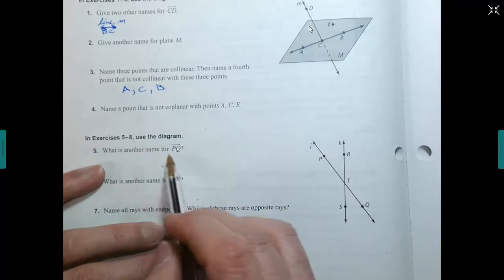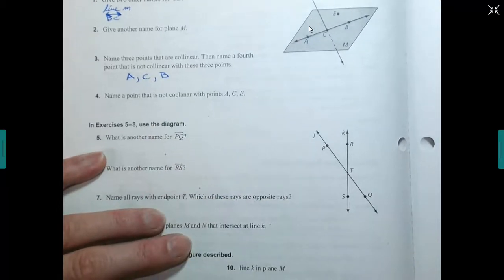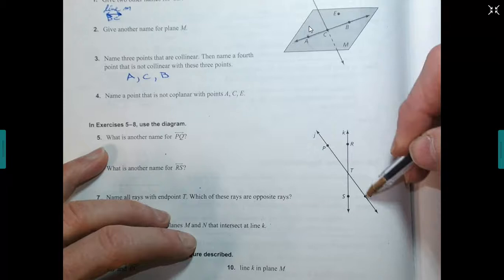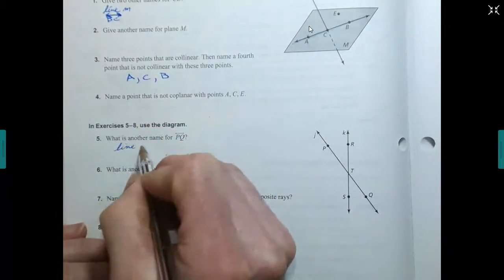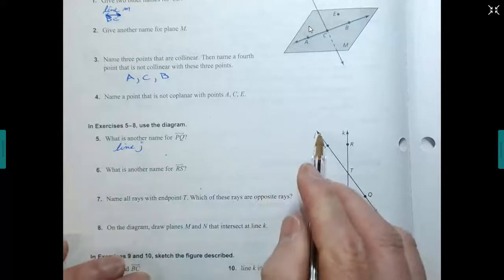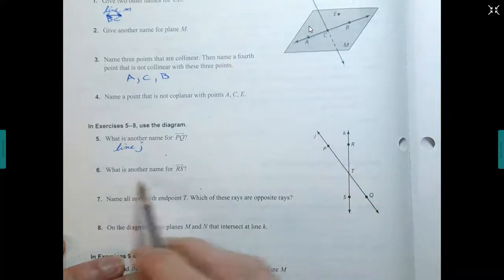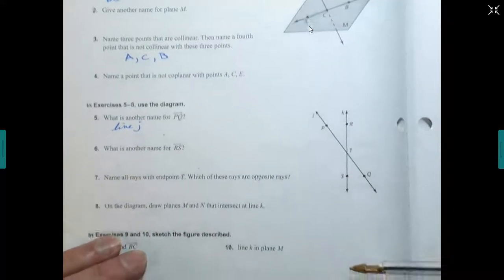All right, what is another name for PQ? Here's PQ right here. Another name for it would be line J. Line J would be PQ. It's another name for RS. You can figure that out.